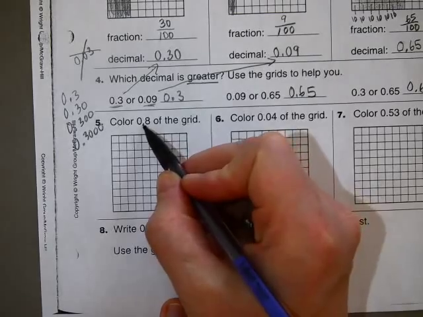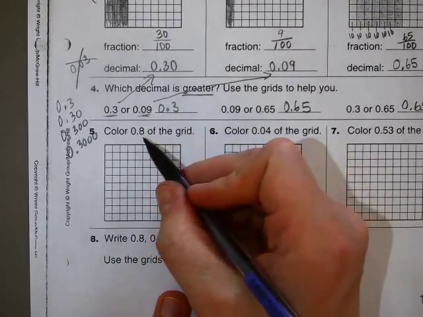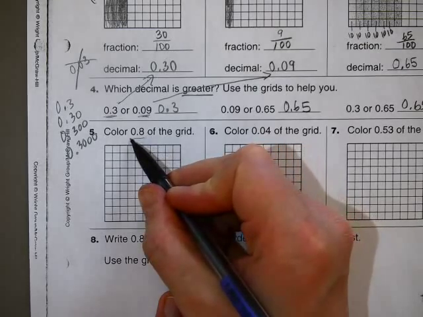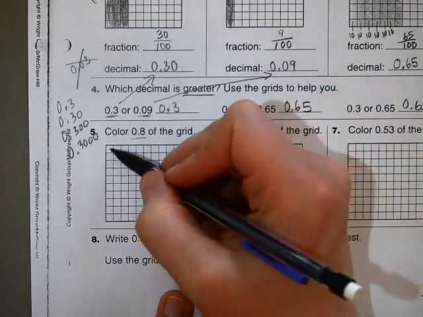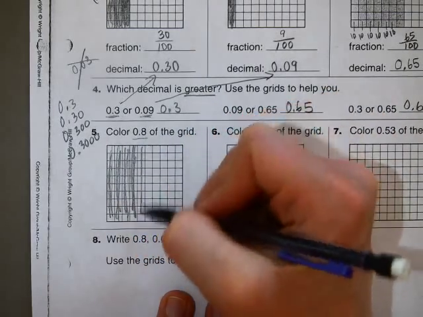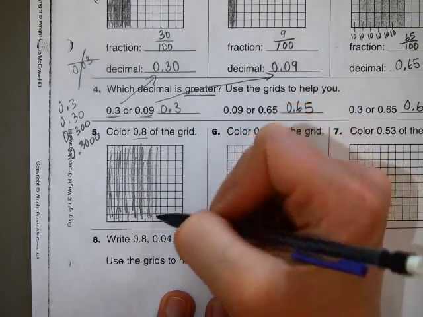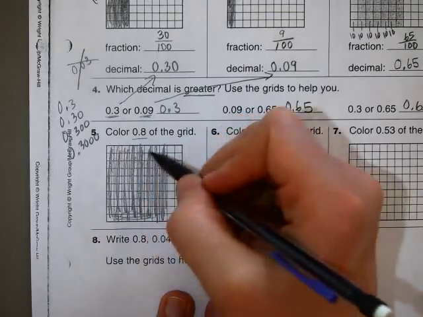Now this one, it wants you to color certain parts of the grid. So, this says 0.8, or 8 tenths. So it's important that the students know how to read this as 8 tenths so that they know how much to color in, because this tells me I'm going to color in 8 of the tenths. So there's 1 tenth, 2 tenths, 3 tenths, 4 tenths, 5 tenths, 6 tenths, 7 tenths, 8 tenths. Okay, so it should look something like that.